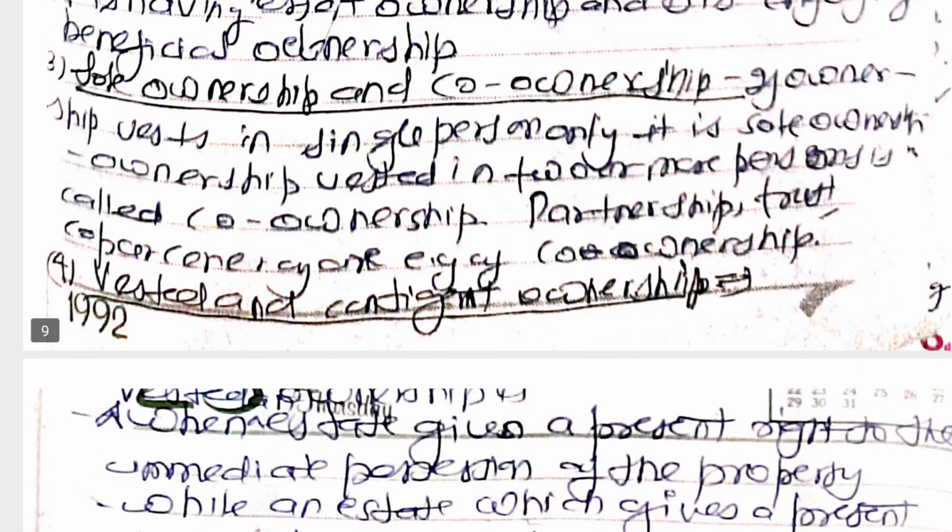The next type of classification of ownership is sole ownership or co-ownership. If the ownership vests in a single person, that is called sole ownership. If the ownership vests in two or more persons, that is called co-ownership. For example, partnership and trust are examples of co-ownership.